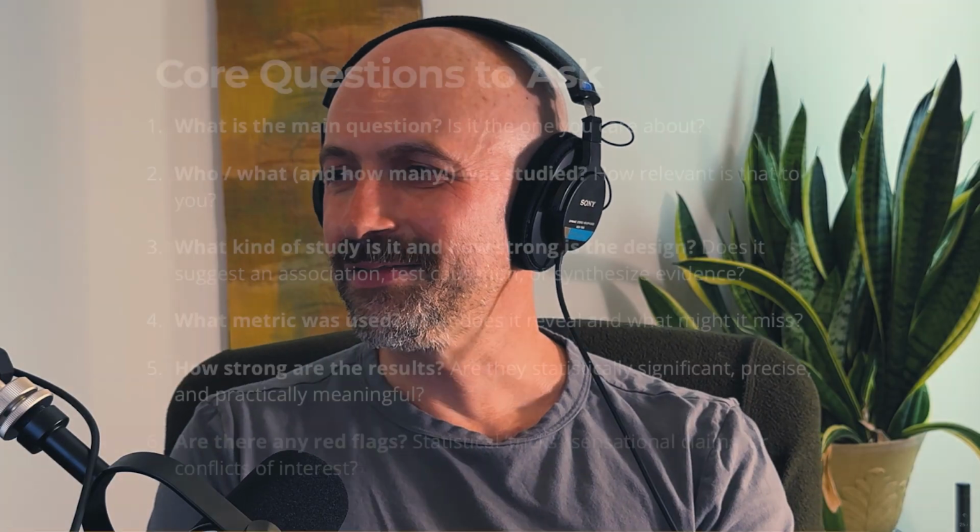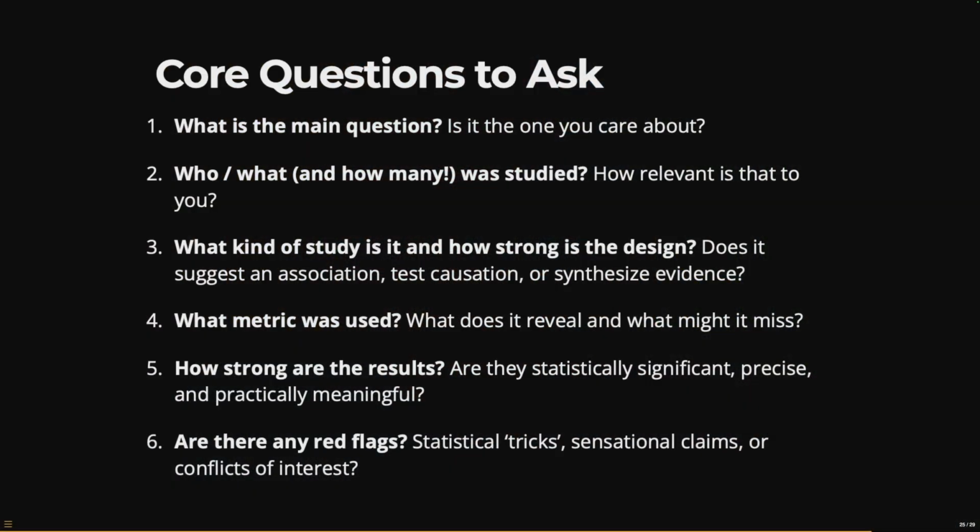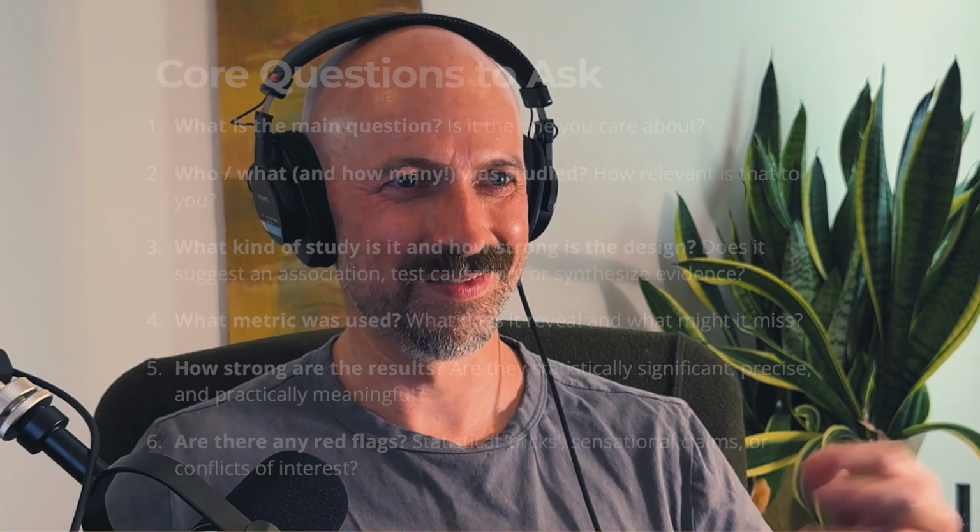Okay. And the last one I'll mention is, when you're reading the study, are there any clear red flags, like statistical tricks, like testing tons of different metrics and focusing on just one? Or are there tons of subgroup analyses where they look at 10 different subgroups and find, oh, this one subgroup has some unique thing.